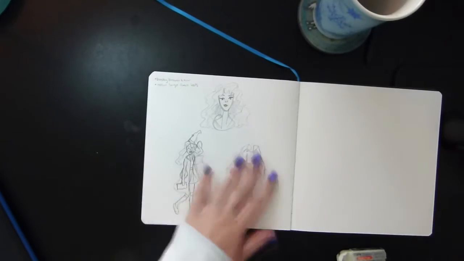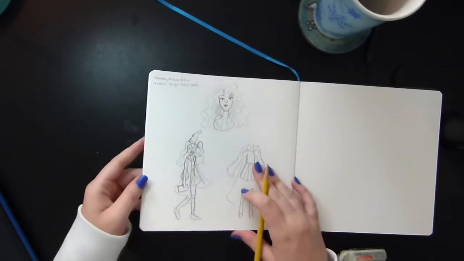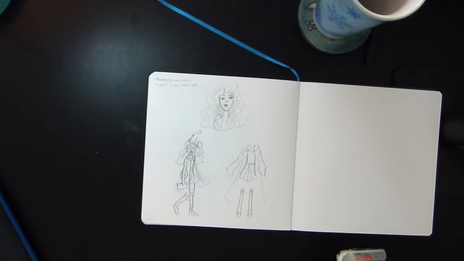Okay, is anyone else just loving this little cap idea? I think it's totally cute. I'm loving it.